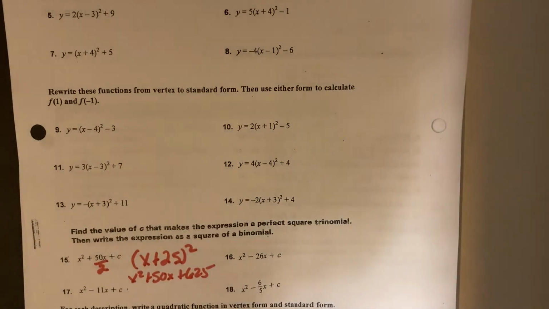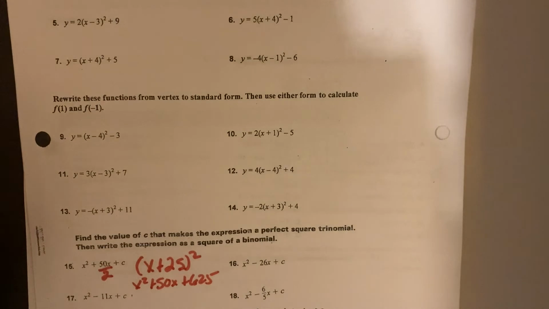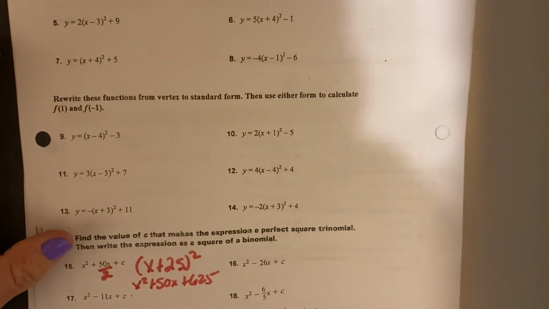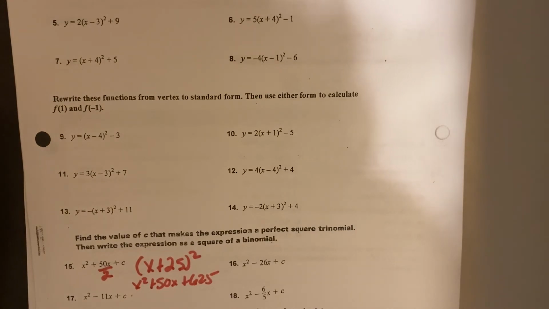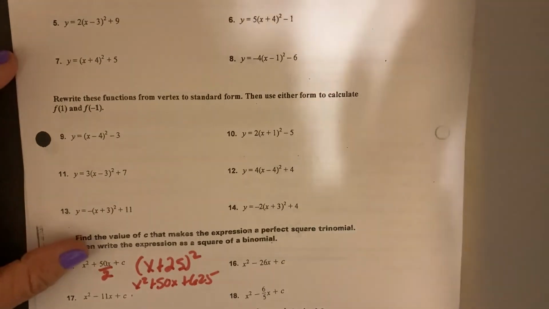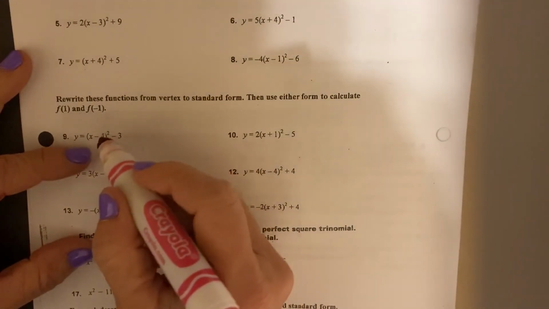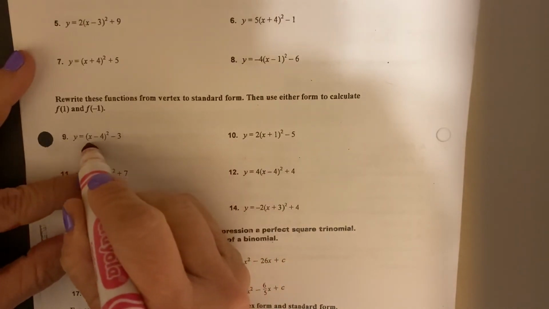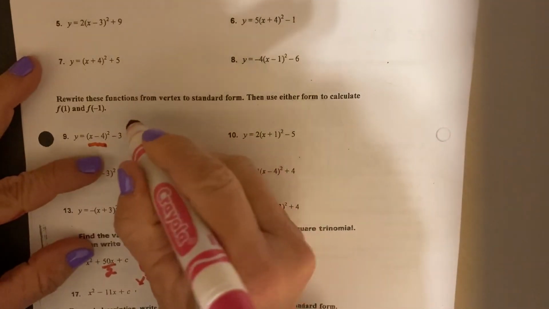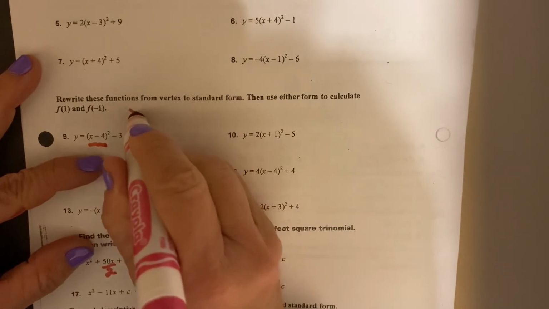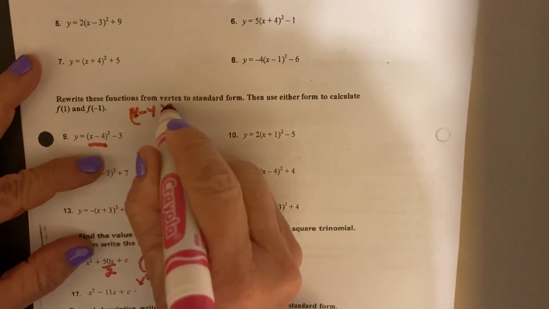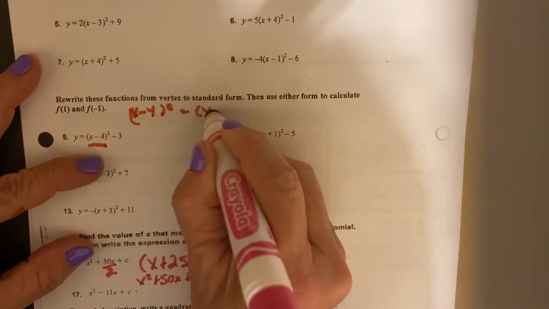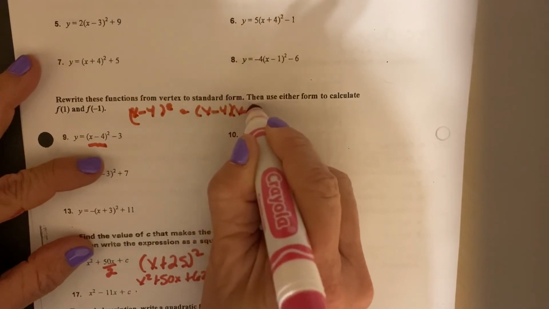Looking at number 9, it says rewrite these functions from vertex to standard form. Then use either form to calculate f of 1 and f of negative 1. So we're going to go in, and you have to take care of your parentheses first. And so you have to take care of (x minus 4) squared first. And so remember, (x minus 4) times (x minus 4).